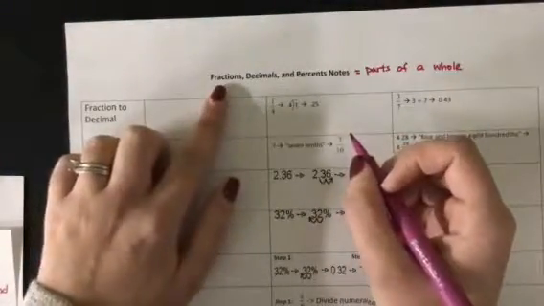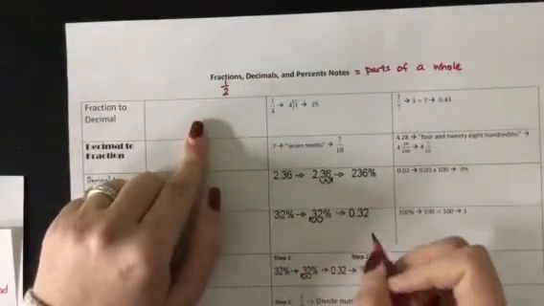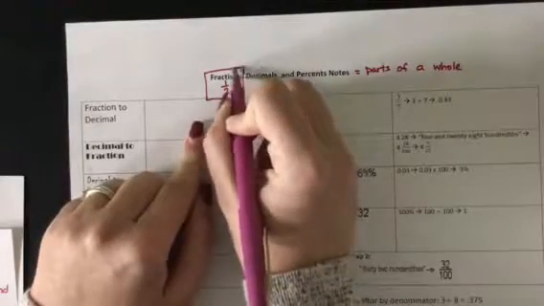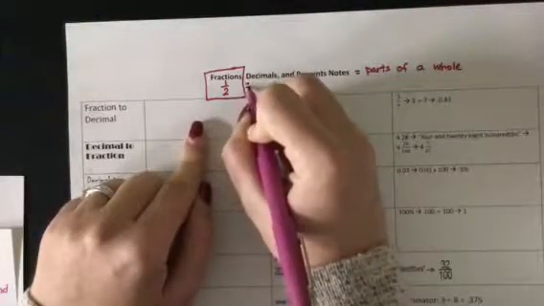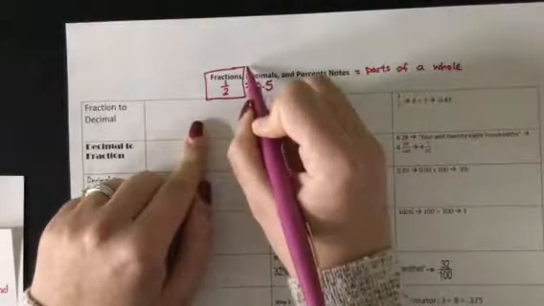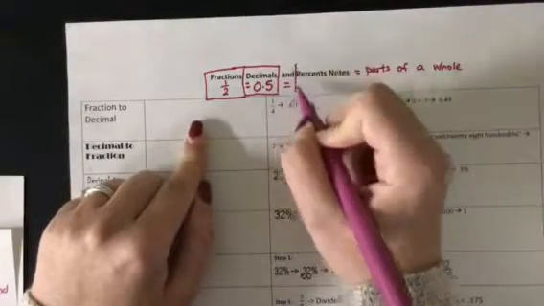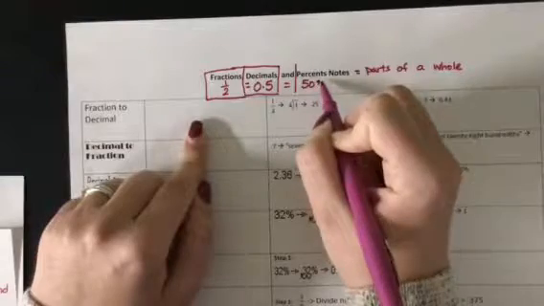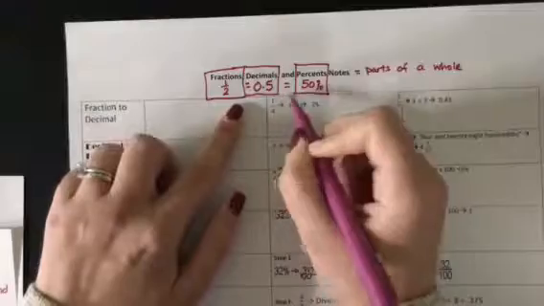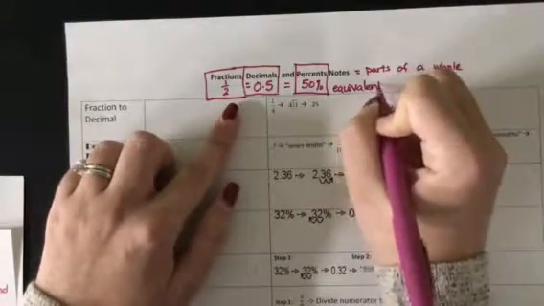So I'm going to give an example of something that you guys are all very familiar with, the fraction 1/2. Okay? So the fraction 1/2, the decimal 5/10, and the percentage 50% are all what we call equivalent or equal to one another.